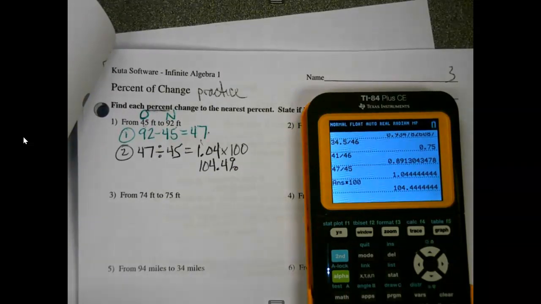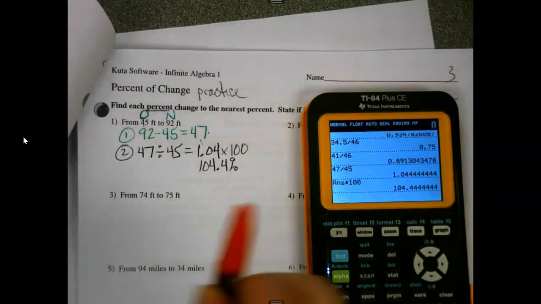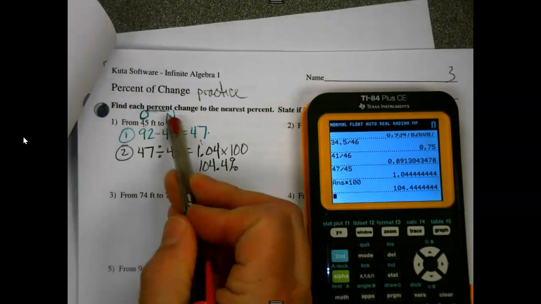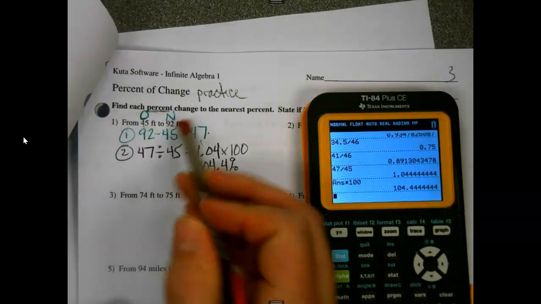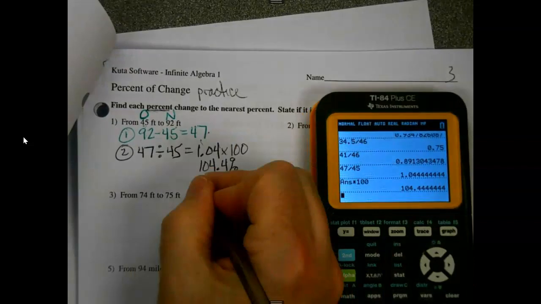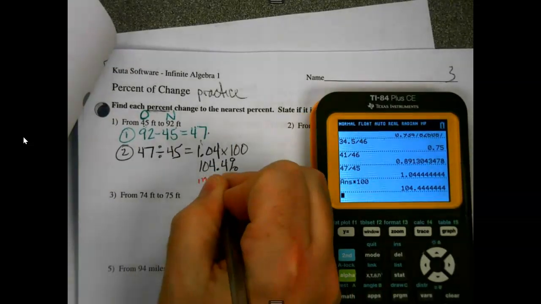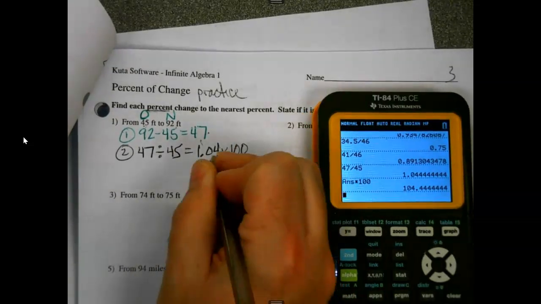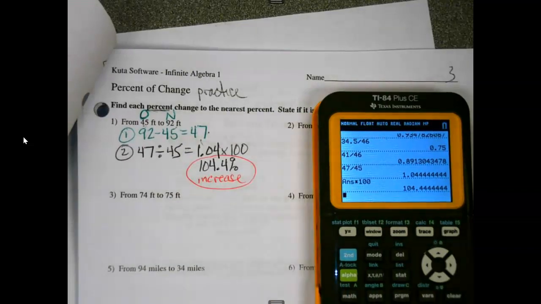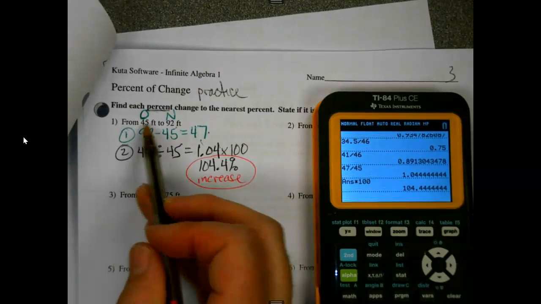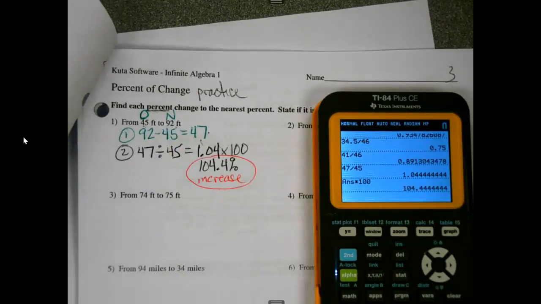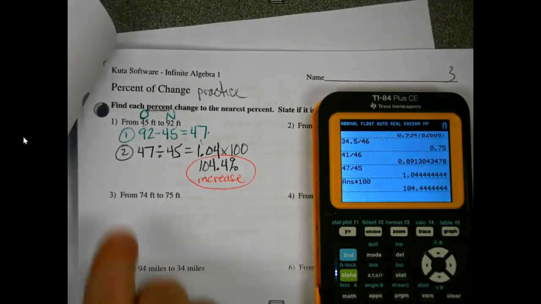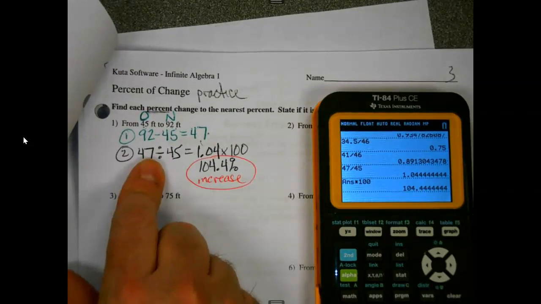And here's how we tell the increase-decrease part, because I haven't put that on the other page yet. We will in a moment. If the number got bigger from the original to the new, it went from 45 to 92, it got bigger, that's going to be an increase. That's how we play the increase-decrease game. If the smaller number would have been second, we would have called it a decrease. The math would not have changed, though.